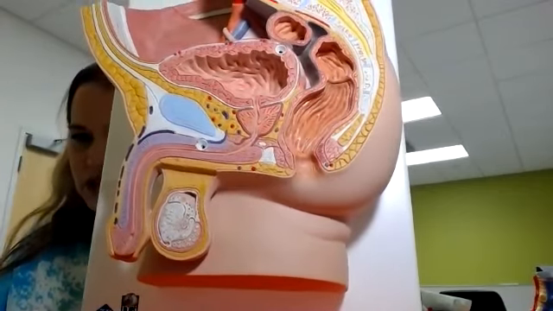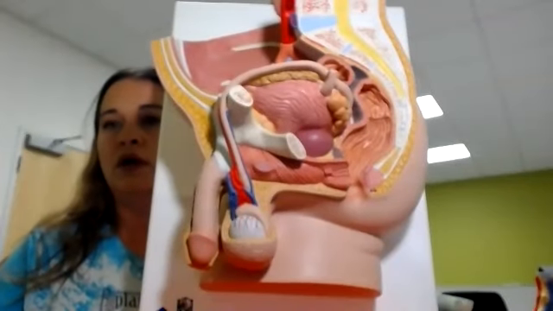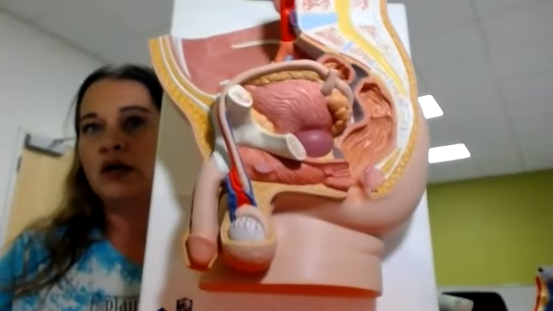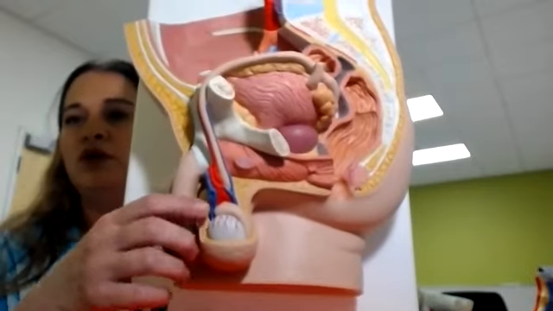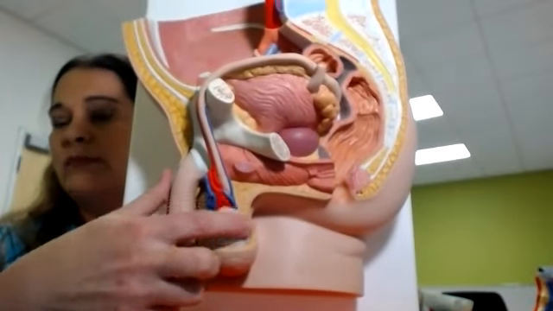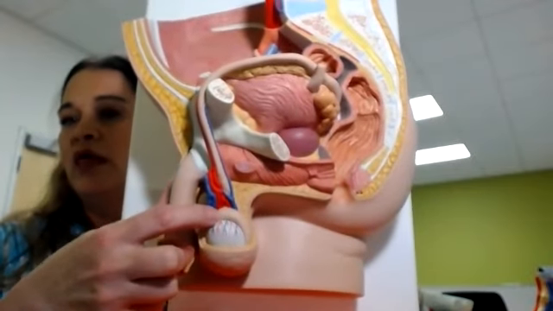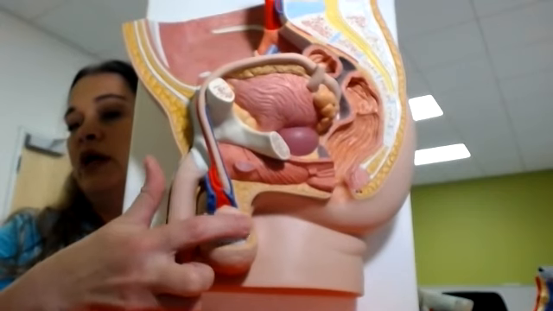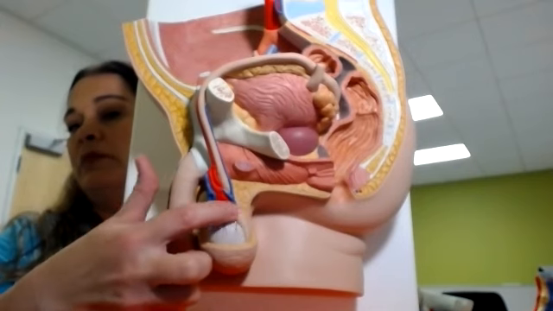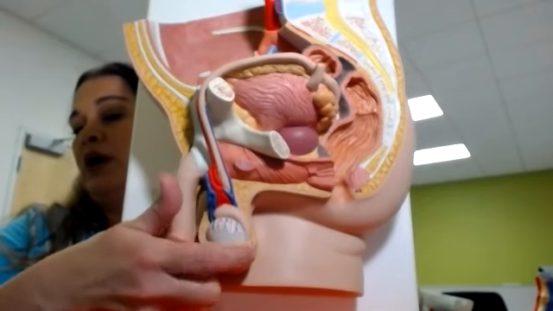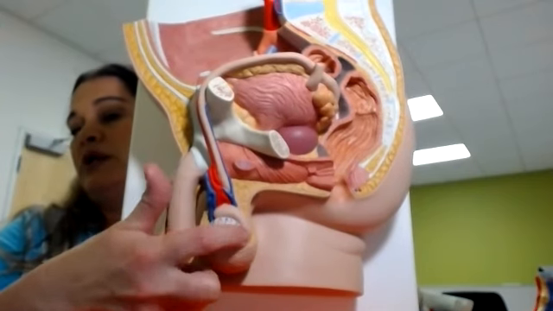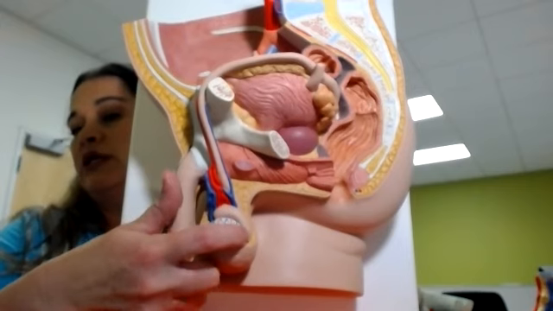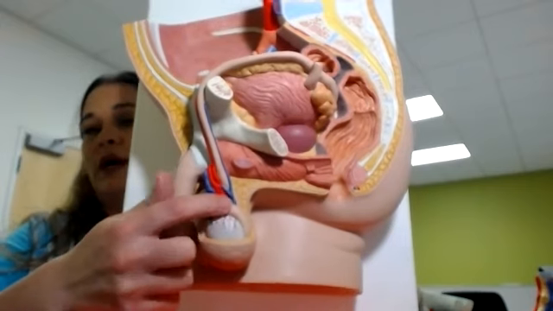Let's see if I'm missing anything else. Okay, so I did forget a few things here. Again, this is your epididymis. This thicker part right here is the head of the epididymis. Then right here you have the body of the epididymis. And at the very bottom towards the back is going to be the tail of the epididymis. So the entire structure is the epididymis.